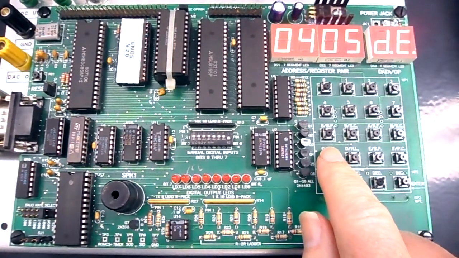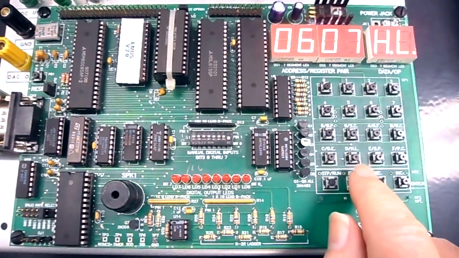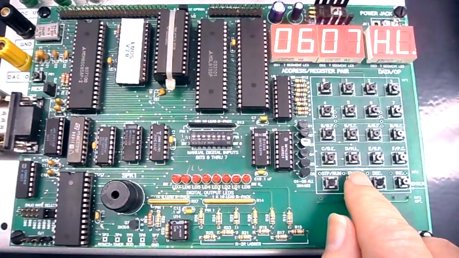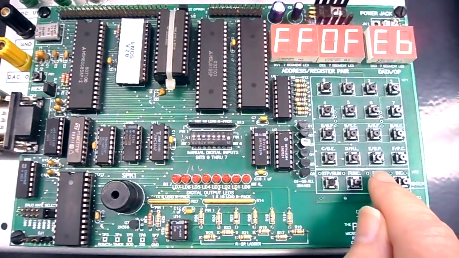DE has 4 and 5. And HL has 6 and 7. Pressing the Enter key takes us back to FF0F.